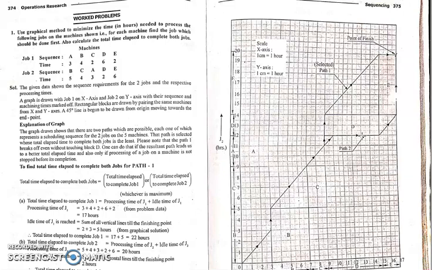And vertical line indicates what? In the pressure volume diagram, vertical line indicates volume is constant, pressure is changing. In the same way, here vertical line indicates J2 is under processing, J1 is idle. Here will be the volume, here will be the pressure. Vertical line indicates this is constant, that is J1 is idle, J2 is in processing.